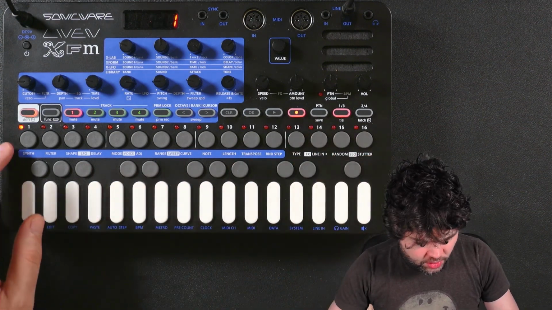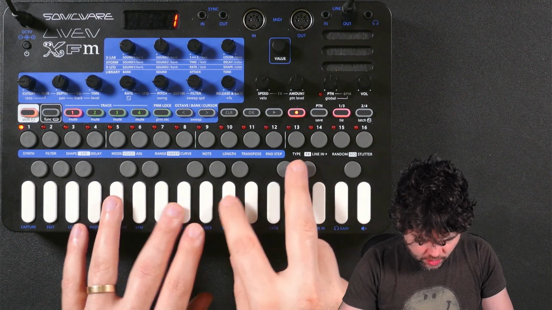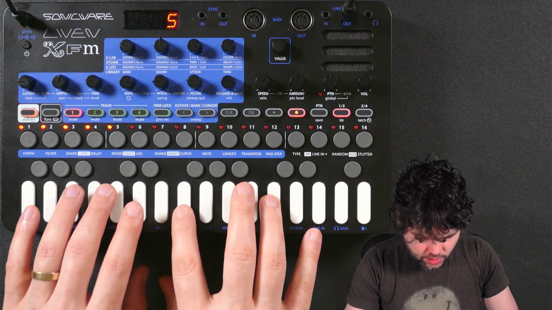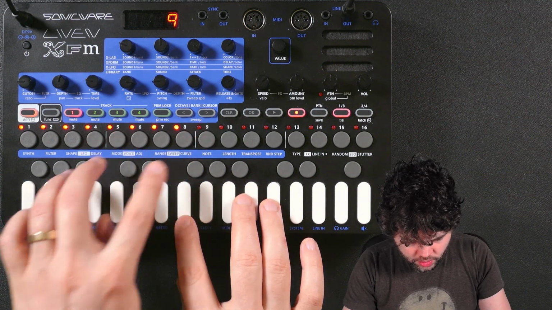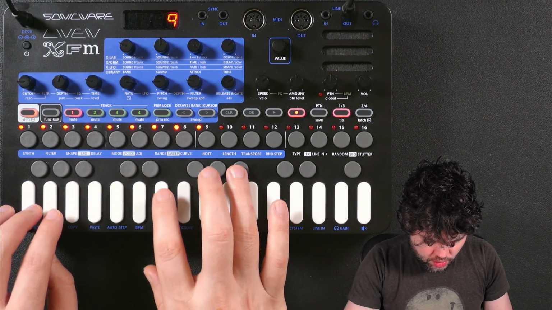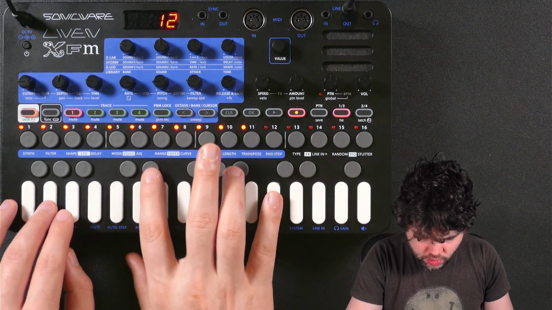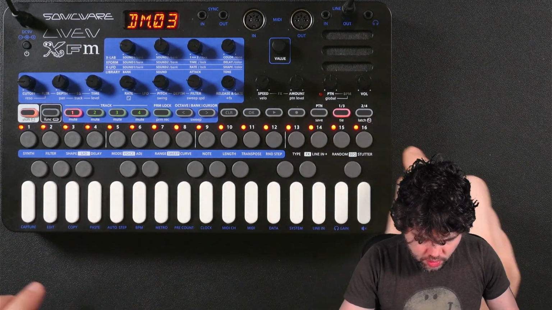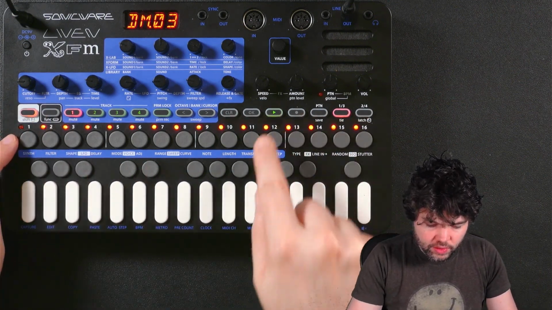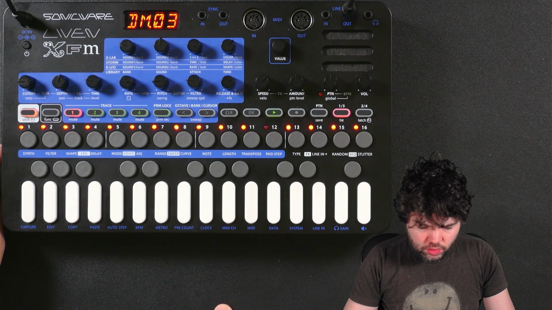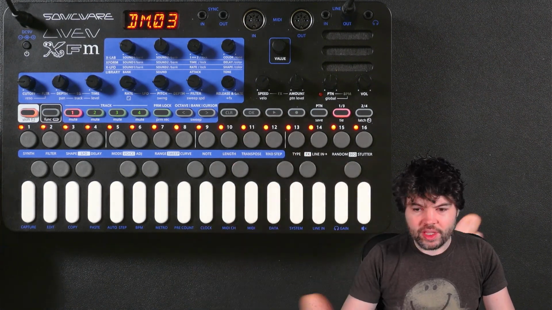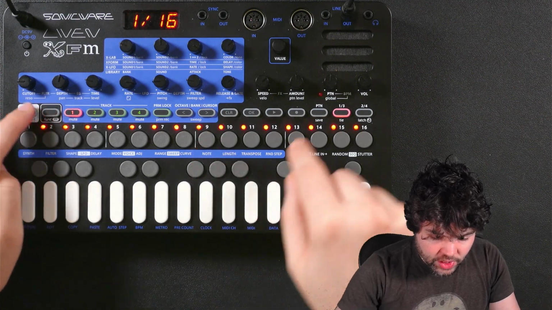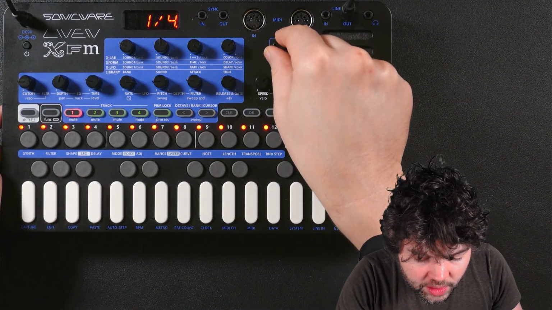Maybe something like that. Okay, I had tie on. Okay, I think that sounds fine as a chord progression. I think I'm going to want this to be playing much slower, so let's go into the note length and set this to see what it's like at quarter.